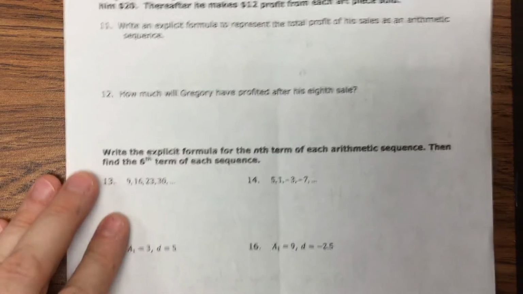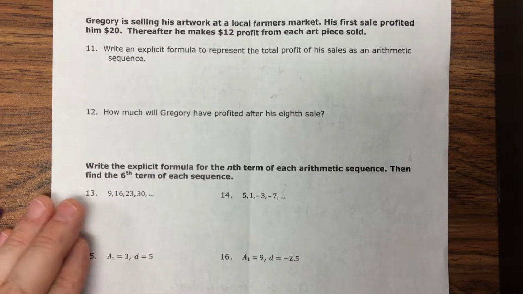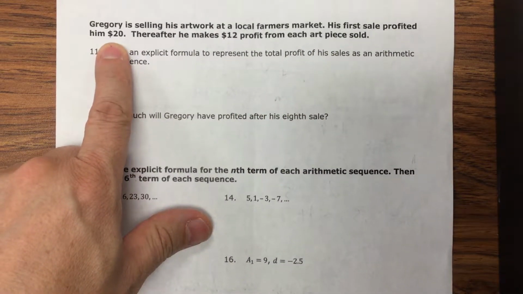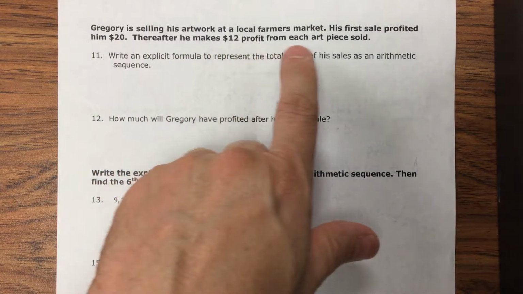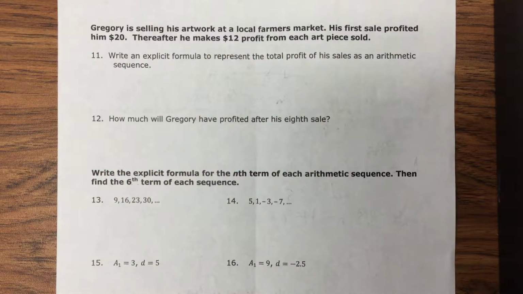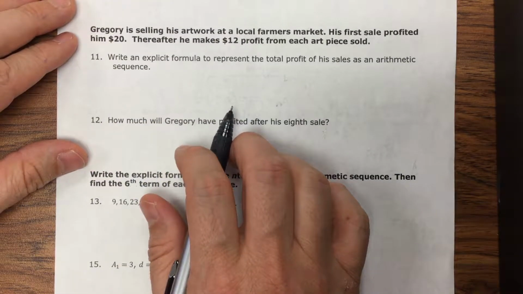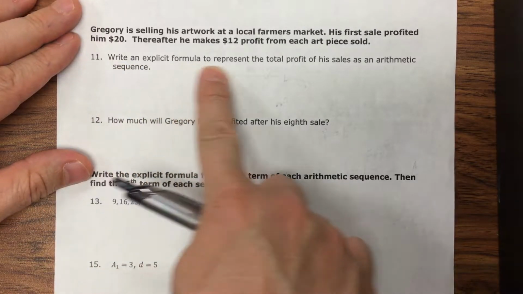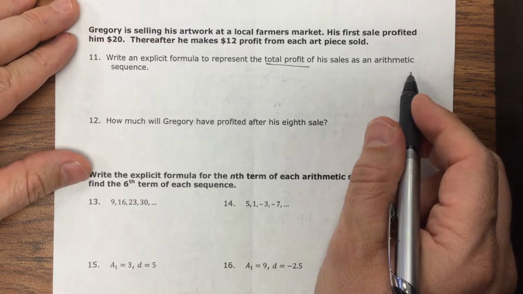All right? Let's go to the back. Number 11. Gregory is selling his artwork at a local farmer's market. His first sale profited him $20. Thereafter, he makes $12 profit from each art piece sold. Okay, so it looks like there's a list we could write, but let's see what they're asking us. They want an explicit formula to represent the total profit of his sales as an arithmetic sequence.